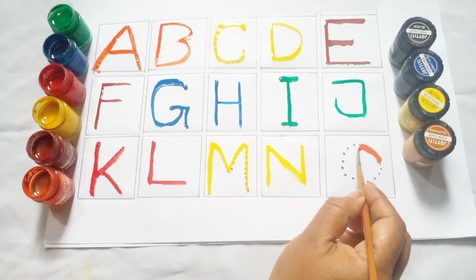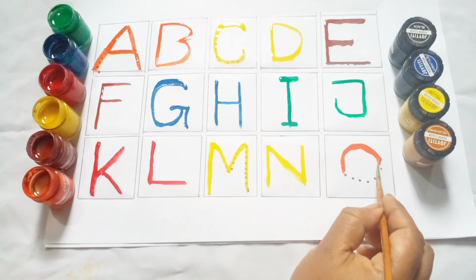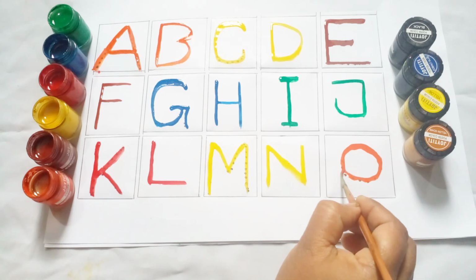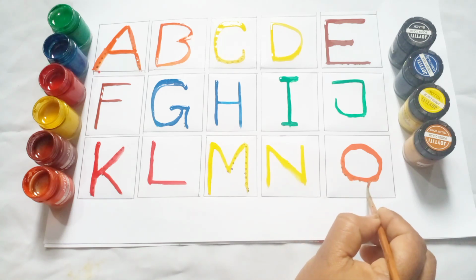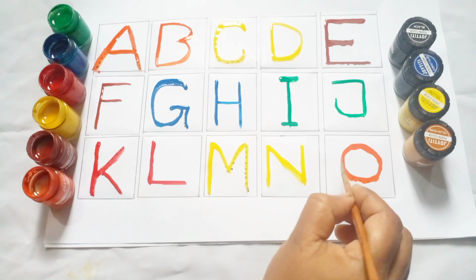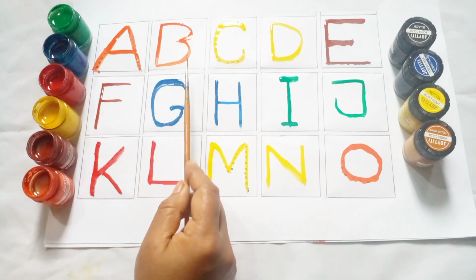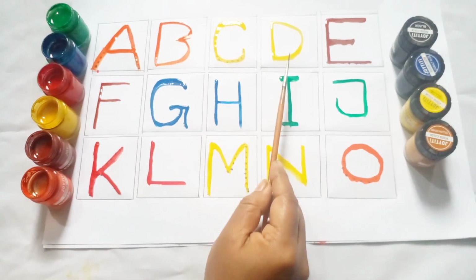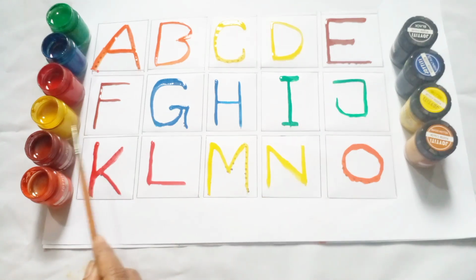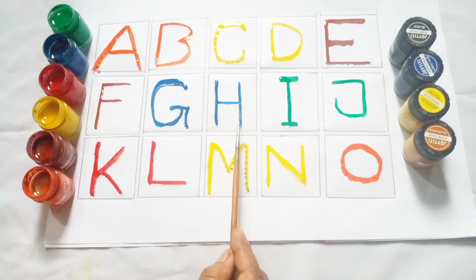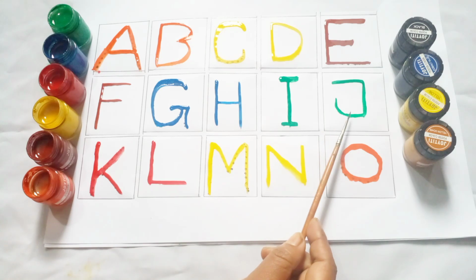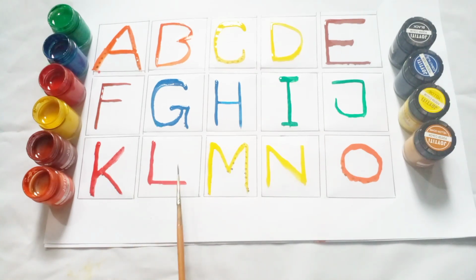O, orange color, orange color. O, orange color. O for orange, O for ox. A, B, C, D, E, F, G, H, I, J, K, L, M, N, O.